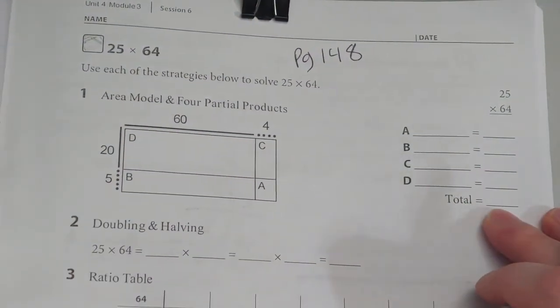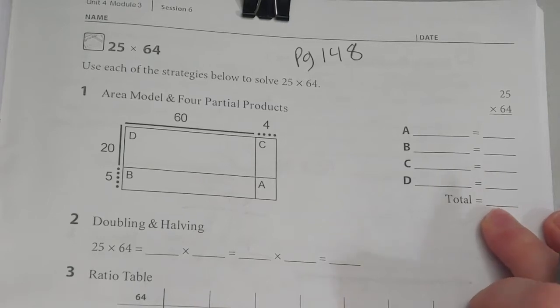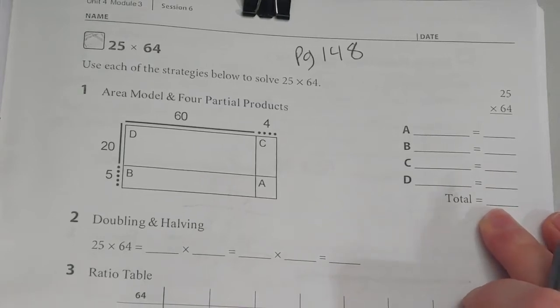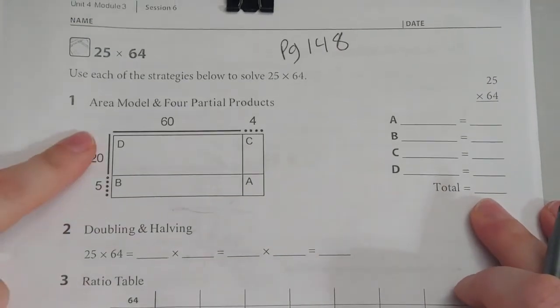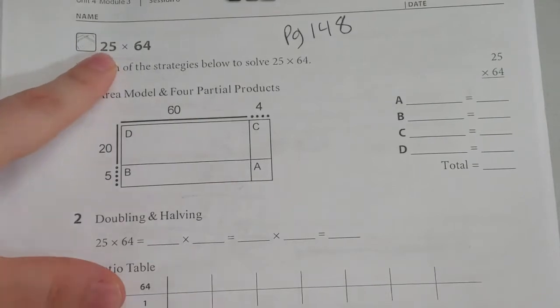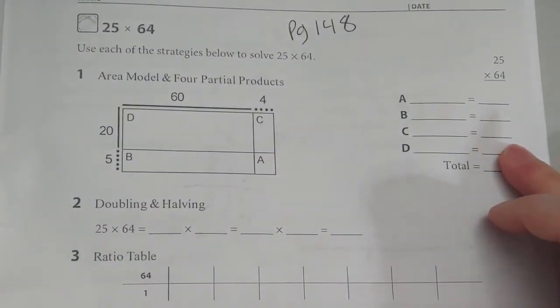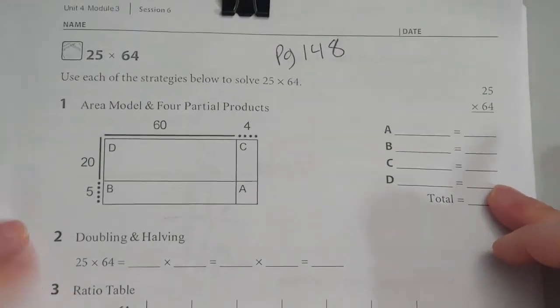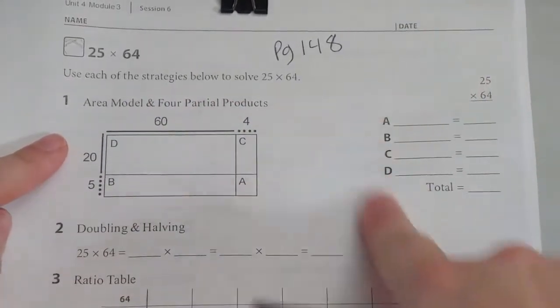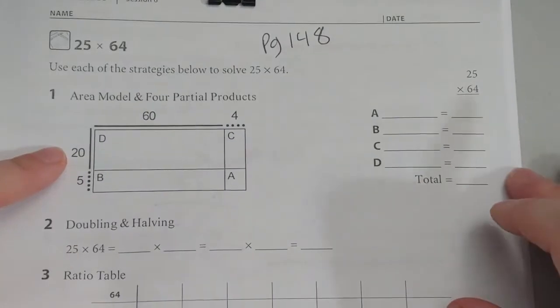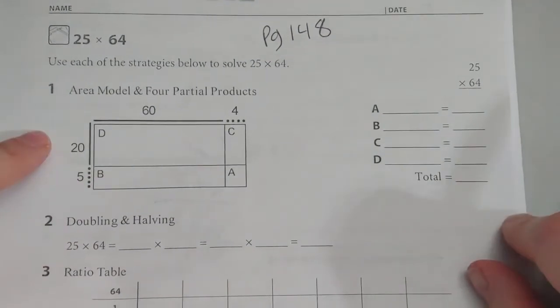Today we're going to be looking at all the different strategies that we have to solve multiplication problems. We have lots of them. So we're going to work with the problem 25 times 64, and we're going to look at all the different strategies we have to solve that. So one strategy we have is the area model and the partial products. So pause here and solve both of these, please.